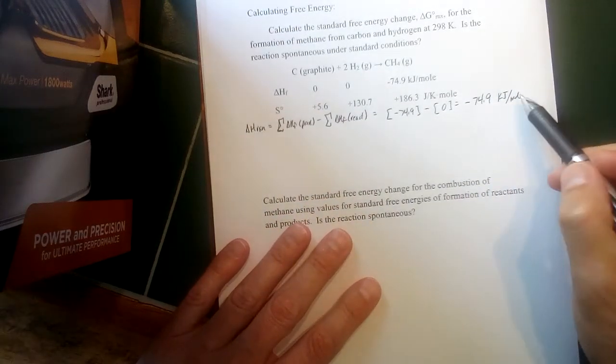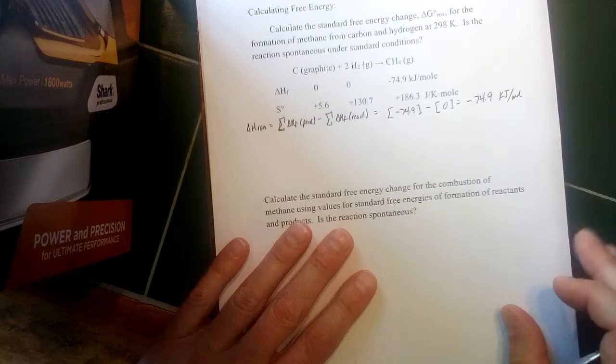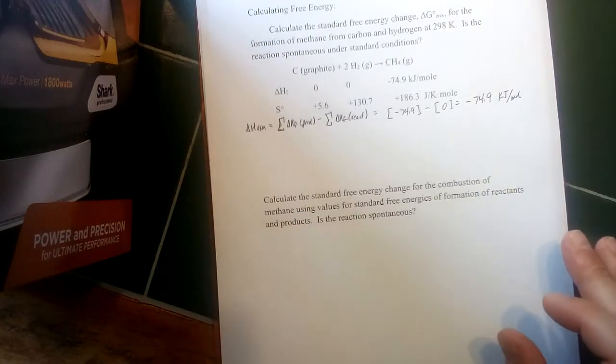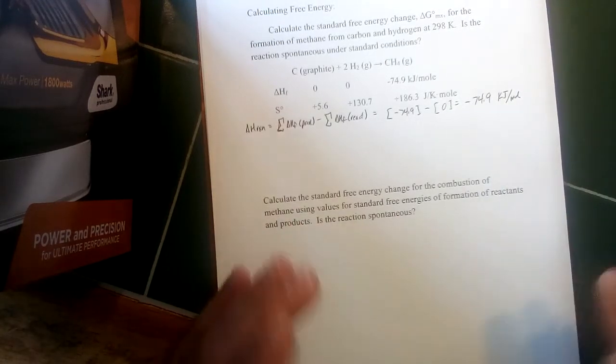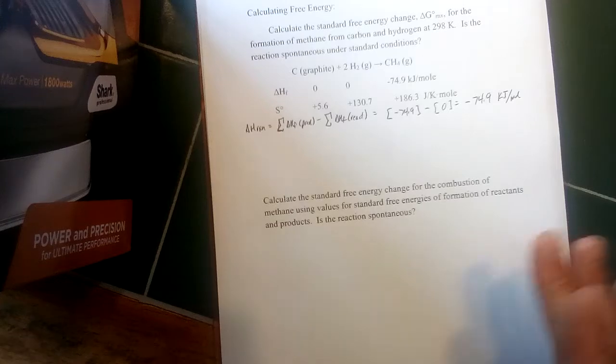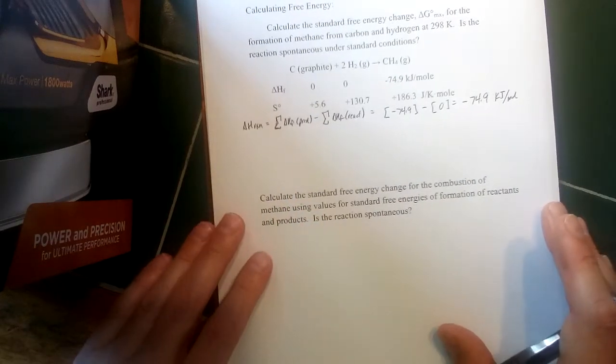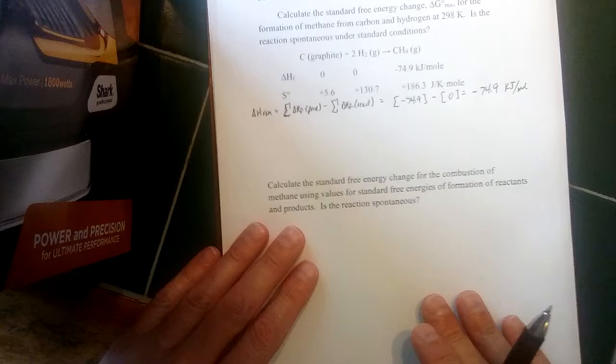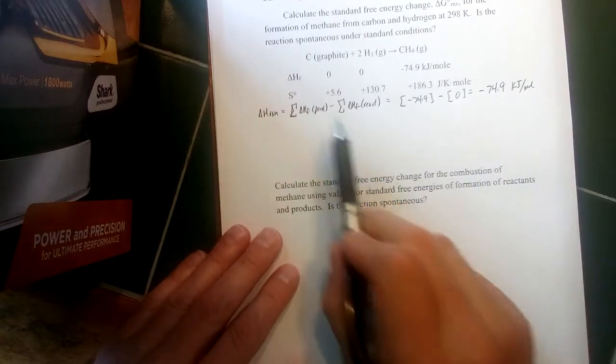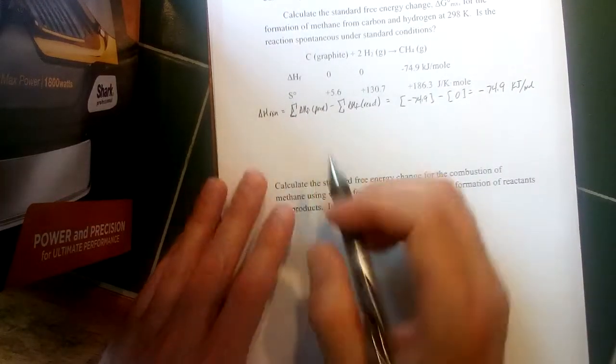And important to point out, the per mole is often left off of enthalpies and free energies, and it's just reported as kilojoules. So at a certain point, the per mole is understood, that you're referring to the reaction that you're describing. Now we can do the same thing for entropy here.